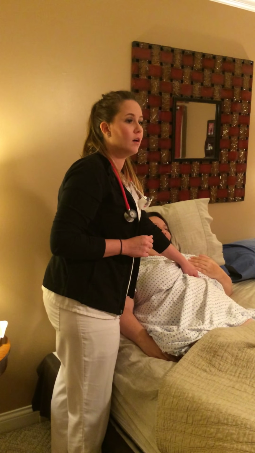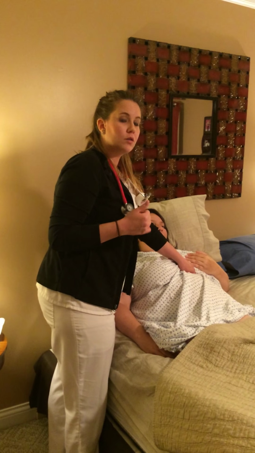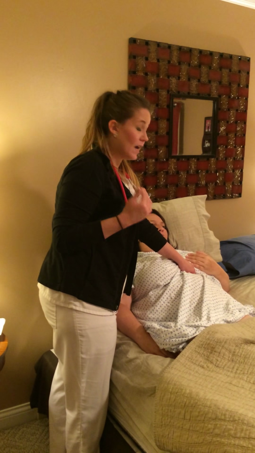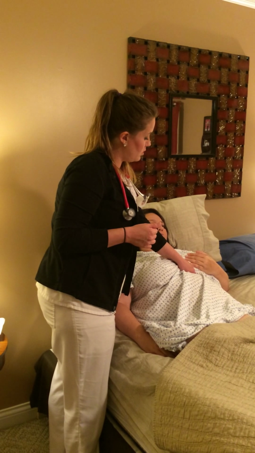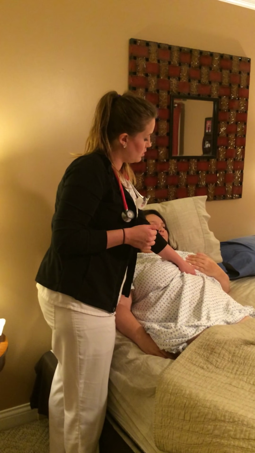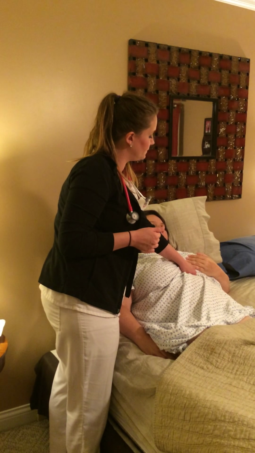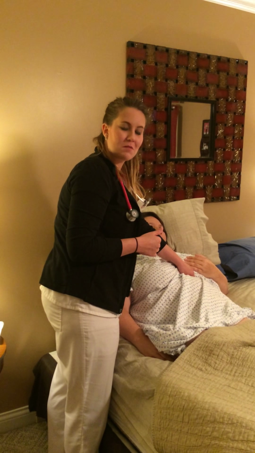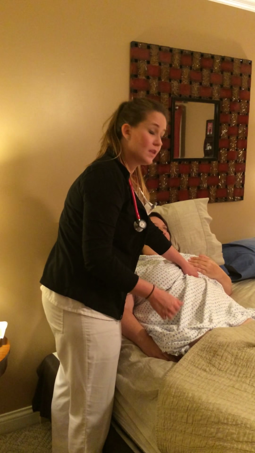When we palpate the apical pulse, we want to note any thrills, the diameter of it, the amplitude, and this is also a great way to assess the heart rate, also known as the apex of the heart. And good, that's within normal limits.